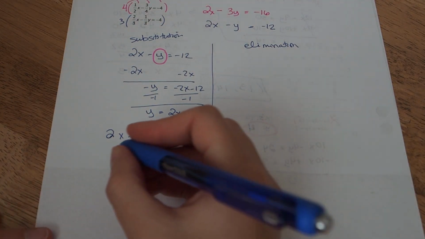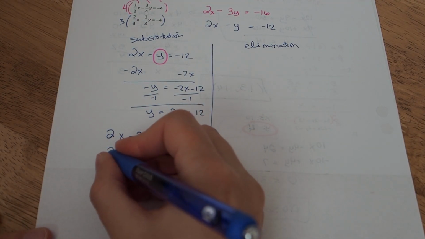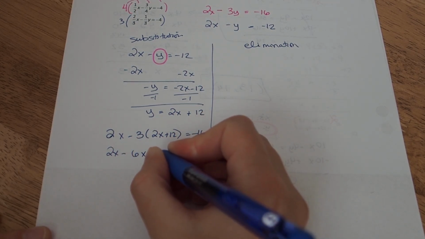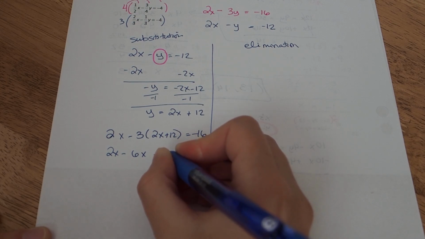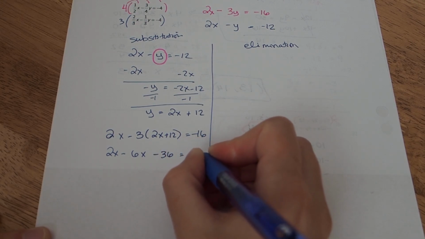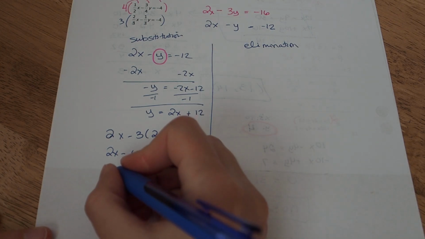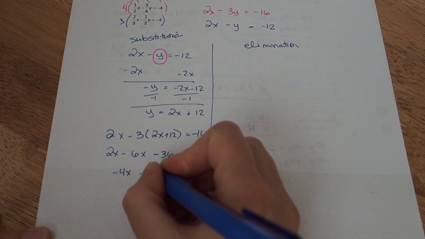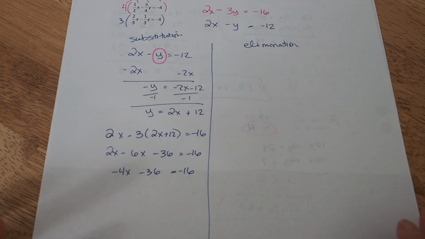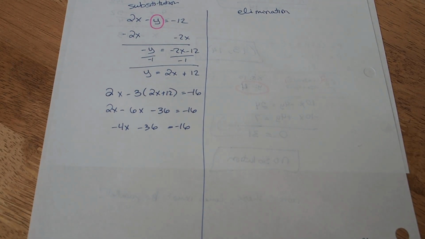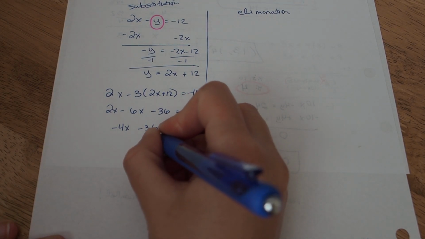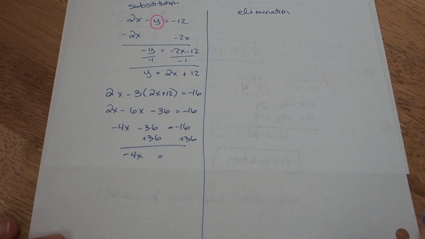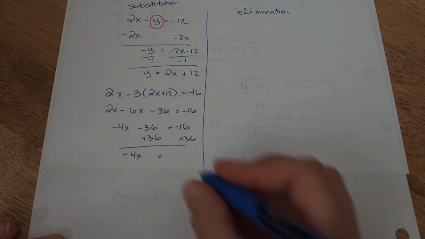Simplify, solve for x. So 2x, 3 times 2 is 6, so minus 6x. 3 times 12 is minus 36, equals negative 16. Combine like terms. 2x minus 6x is negative 4x. Minus 36 equals negative 16. Okay. Let's continue. We're going to add 36 to both sides. Negative 4x is equal to 20.